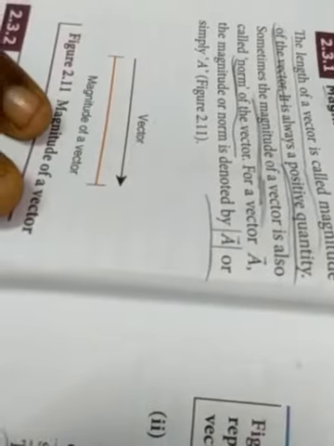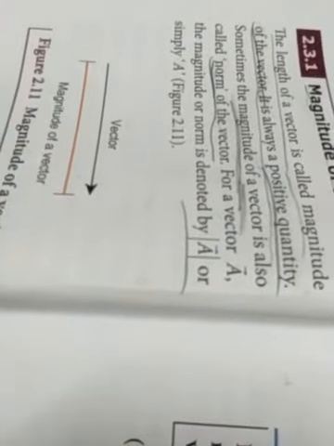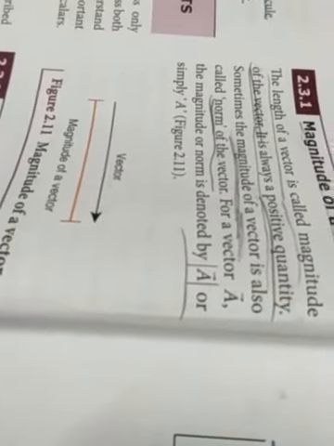So the magnitude or norm is denoted by the modulus of a vector, or mod A. Okay, these are the vector quantities.